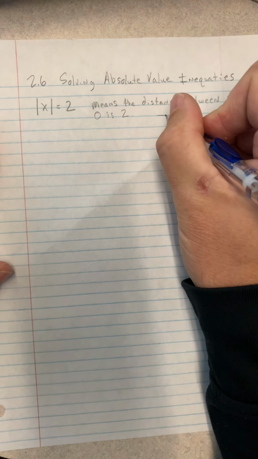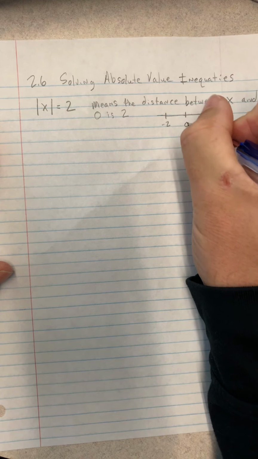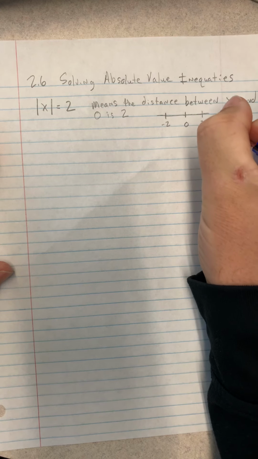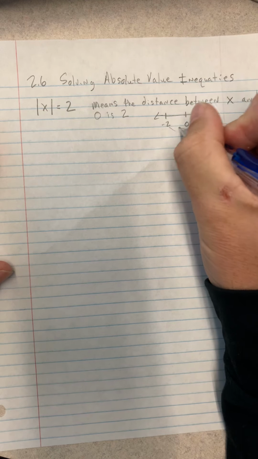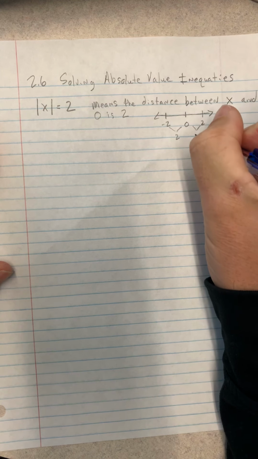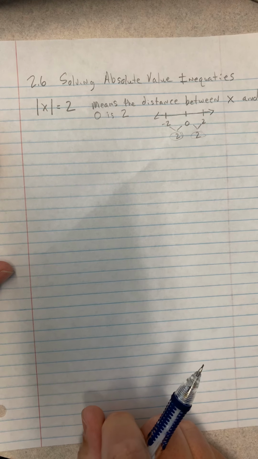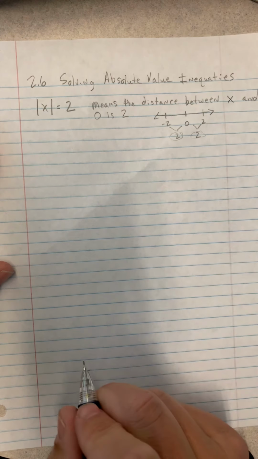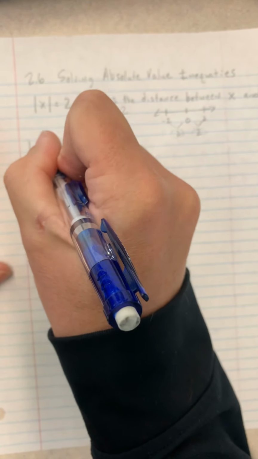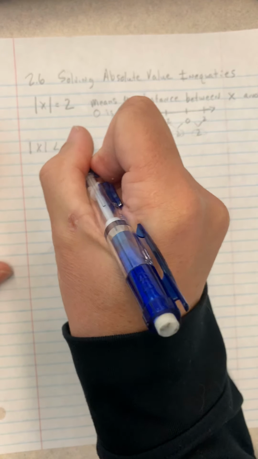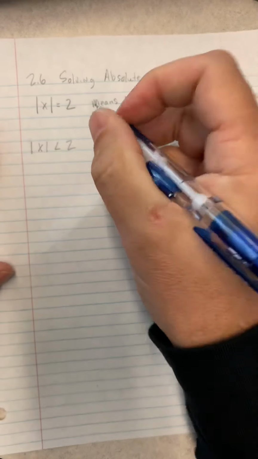So if I put this on a number line, just like this, remember, that distance from 0 right there, that's what the absolute value equals. It's the distance from 0. What we are going to do today is look at when that equal sign changes to an inequality.